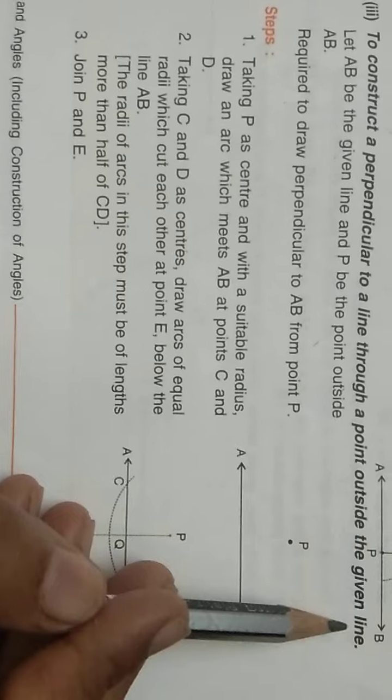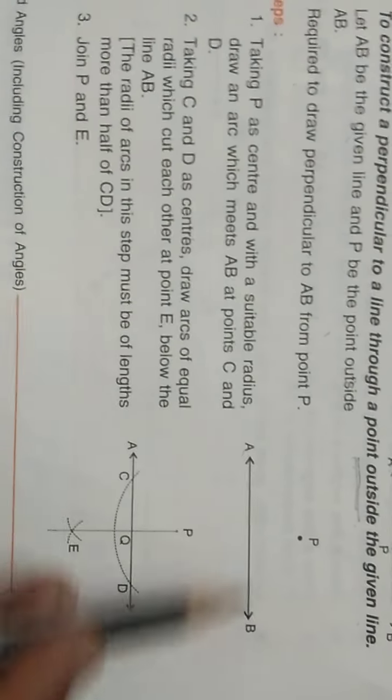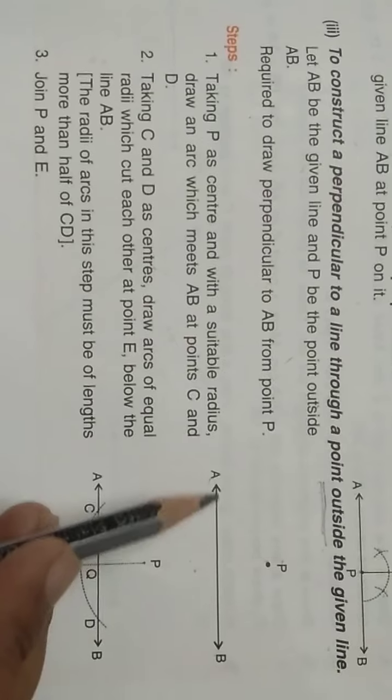Now we have to construct a perpendicular to a line through a point outside the given line. The given point must be outside. That means just like this. This AB is a line, and P is the point outside. Through P we have to draw a perpendicular to the line AB.